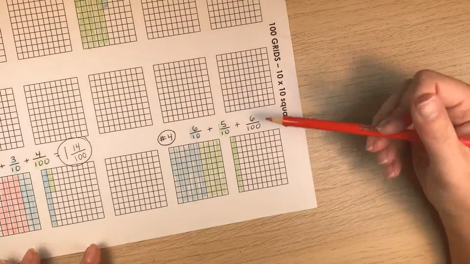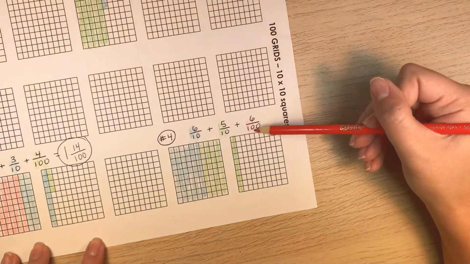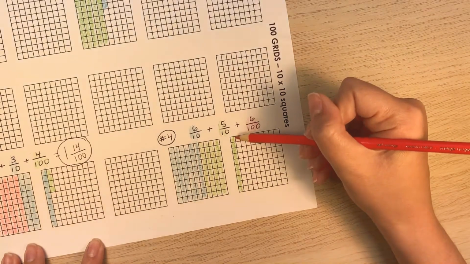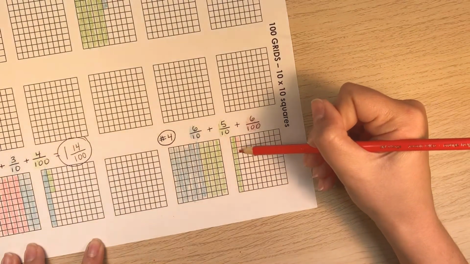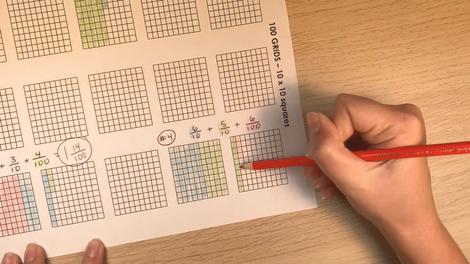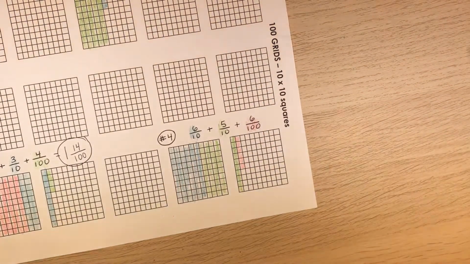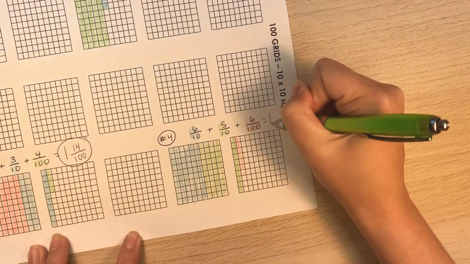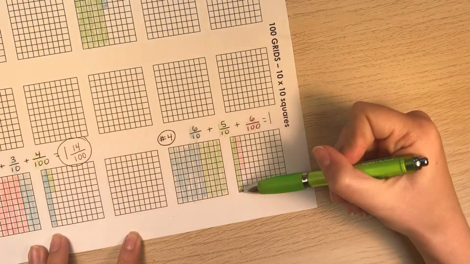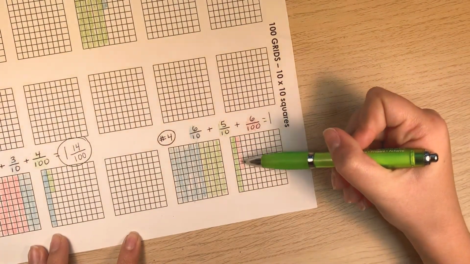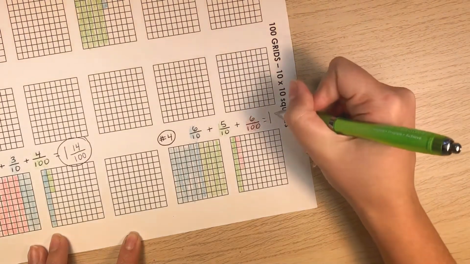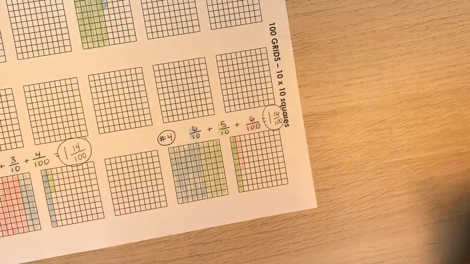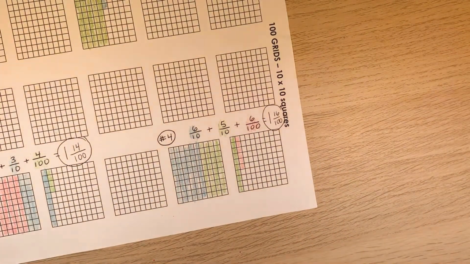And last but not least, we have our 6 hundredths. So I'm going to use those unit cubes because my denominator is 100. So 1, 2, 3, 4, 5, 6. And then we'll see, okay, we have 1 whole. And here we have 10, 11, 12, 13, 14, 15, 16 hundredths. Now it's your turn to try out some of the problems on your independent practice.